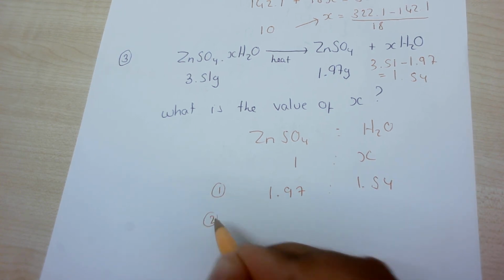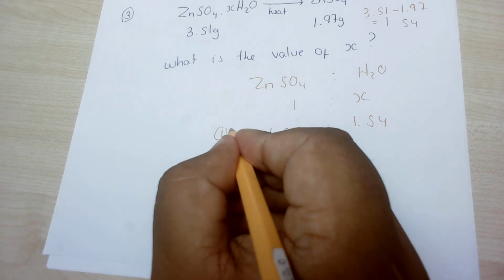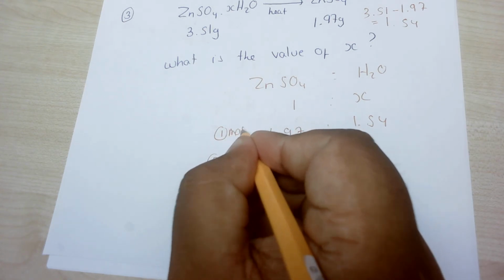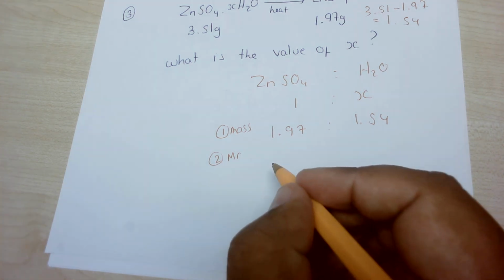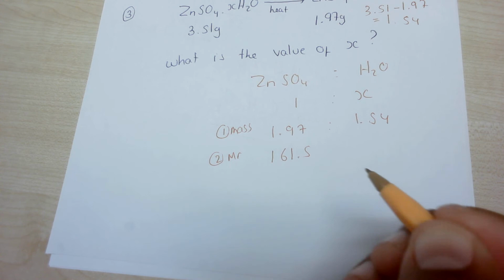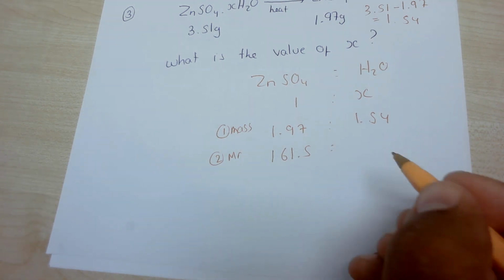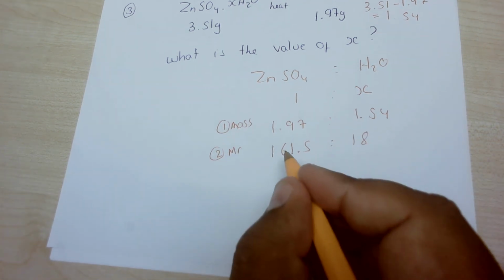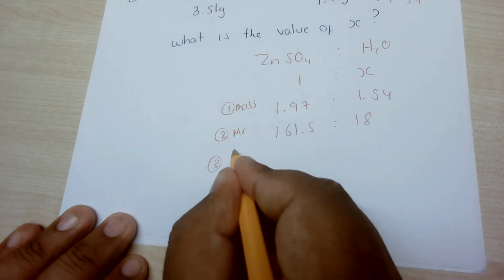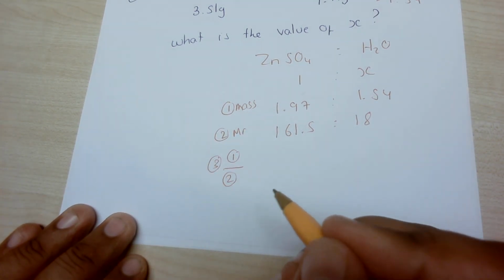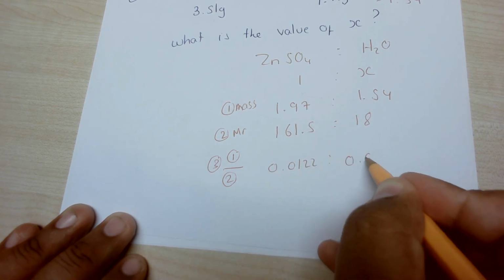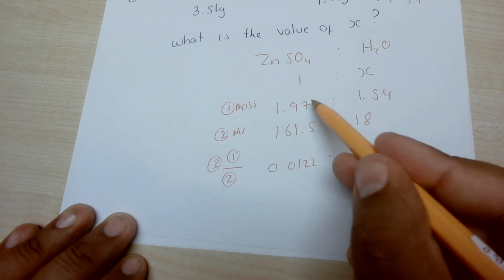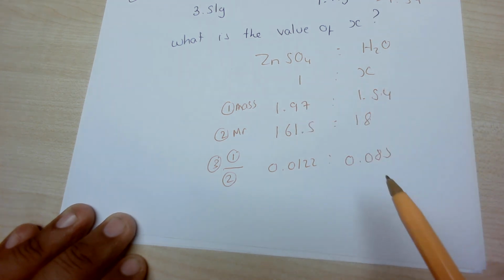What I do is I then need to calculate the MR value. So this is going to be the mass. Then I need to calculate the MR value. So the MR value of the zinc sulfate is 161.5, whereas the MR value of water, 16 plus 2, is going to be 18. If I do my step number 1 divided by my step number 2, that's going to give me 0.0122 to 0.085. That's 1.97 divided by 161.5 and 1.54 divided by 18.